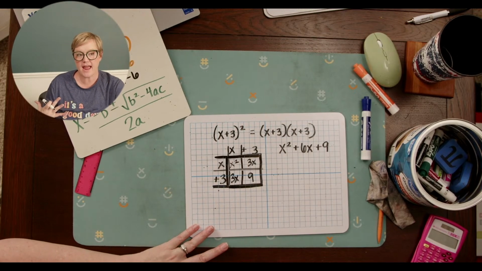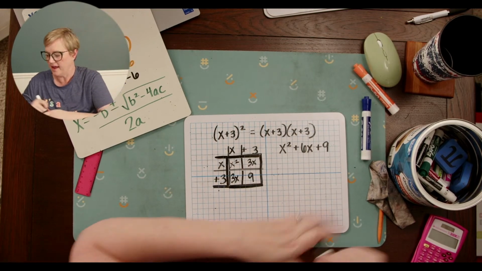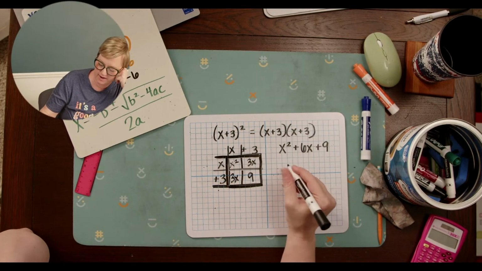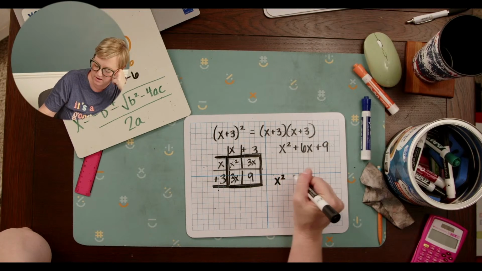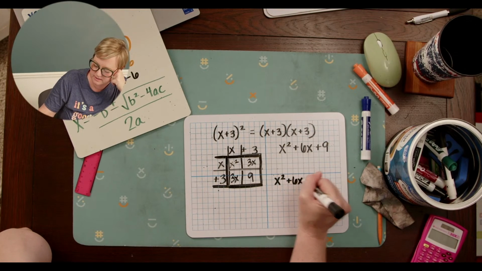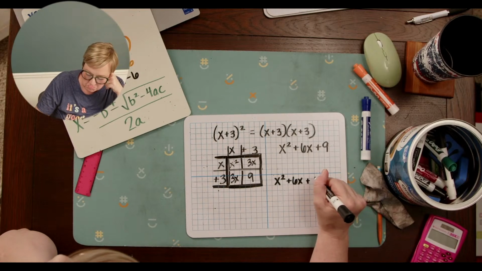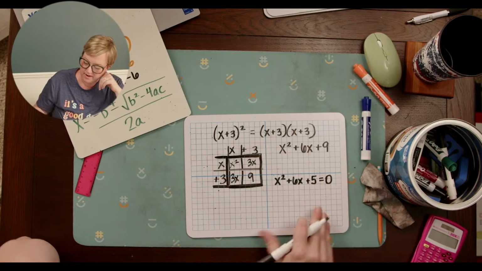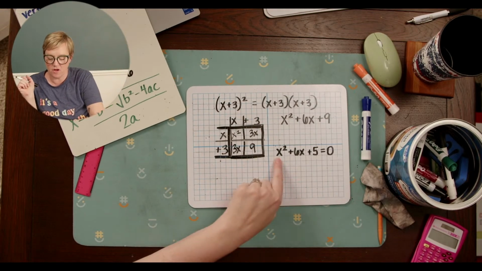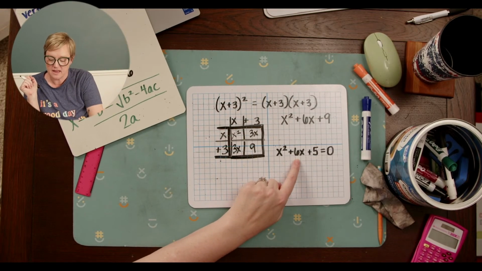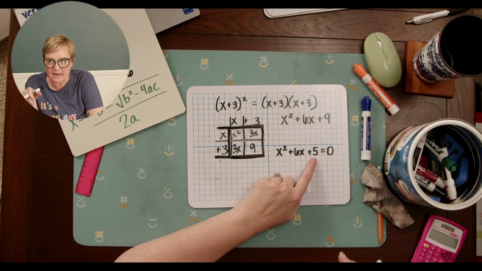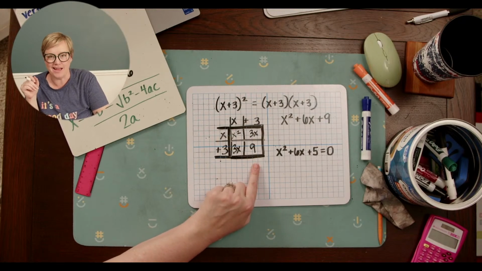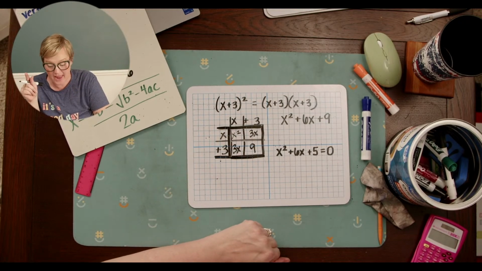Now, if I had an equation that I was solving and I said, oh, x squared plus 6x plus 5 equals 0, and I look at this and go, oh man, x squared plus 6x, if this were a plus 9, it would be a perfect square, but it's not, so guess I can't do it. Yes, you can. First of all, you could factor this.